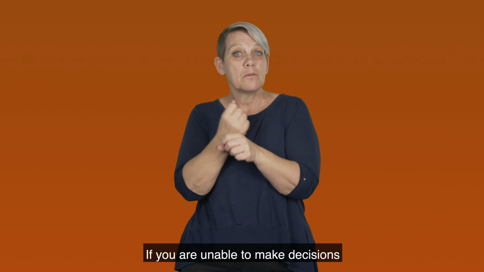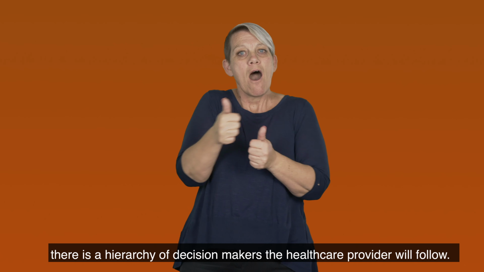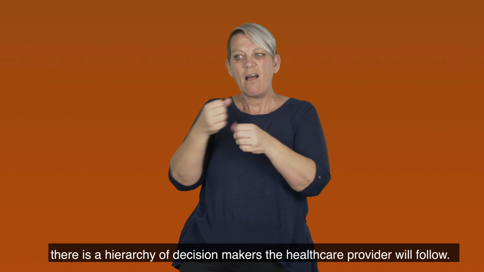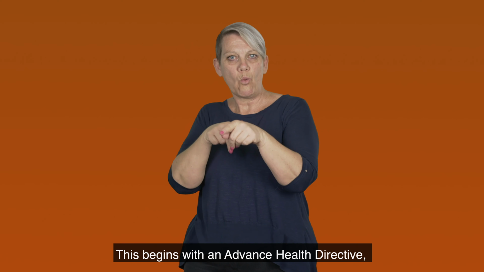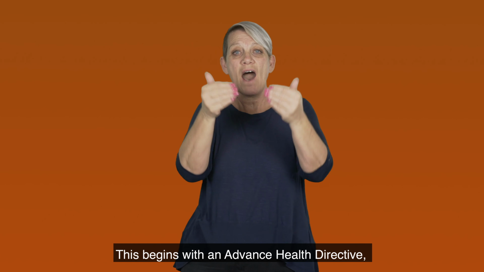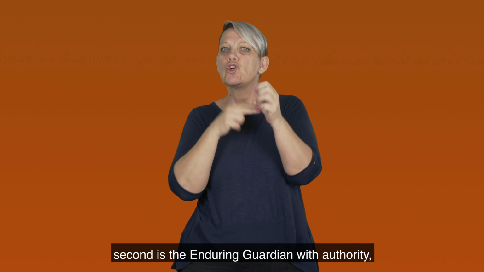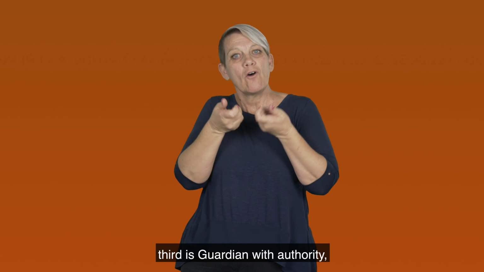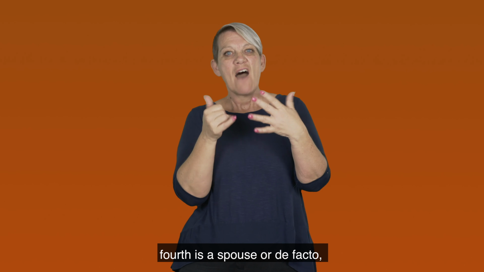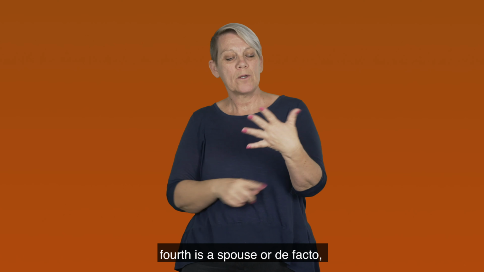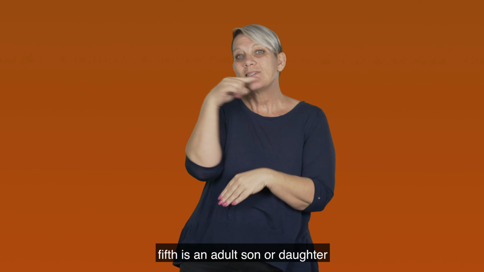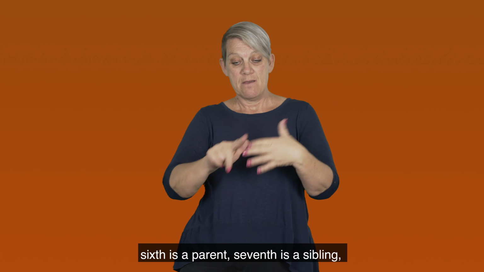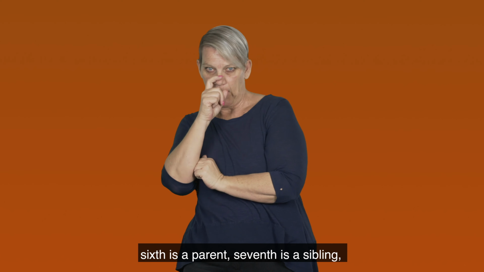If you are unable to make decisions, there is a hierarchy of decision makers the healthcare provider will follow. This begins with an Advance Health Directive. Second is the enduring guardian with authority. Third is guardian with authority. Fourth is a spouse or de facto. Fifth is an adult son or daughter. Sixth is a parent. Seventh is a sibling.